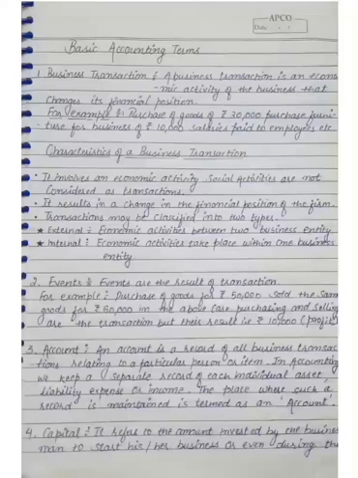Today we are going to discuss our chapter, Basic Accounting Terms. Let's move to our chapter. In this chapter we will discuss some terms related to accounting. Our first term is business transactions.